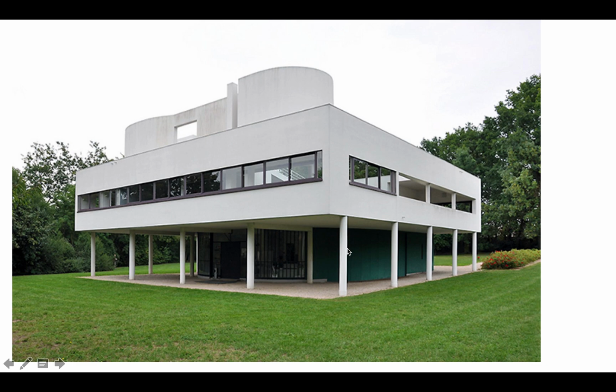If you also notice, the building itself is being held up by piers, and they're called pilotes, and we'll talk about that a little later on. These are their columns, but we're going to call them piers or pilotes. The last thing I wanted you to point out is that this whole structure is just being stood up on these piers.